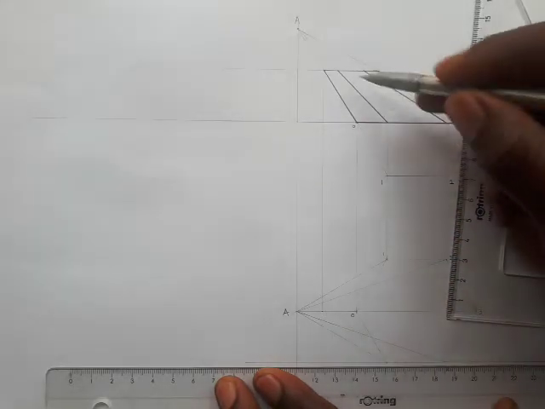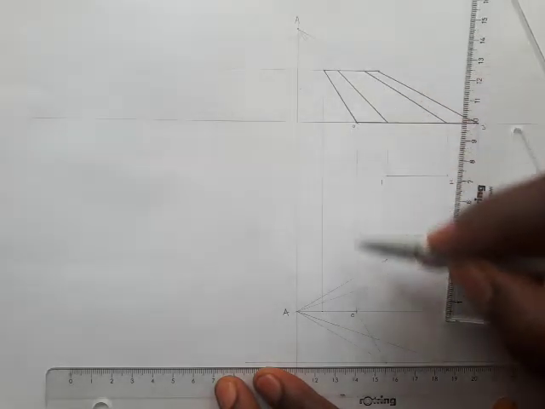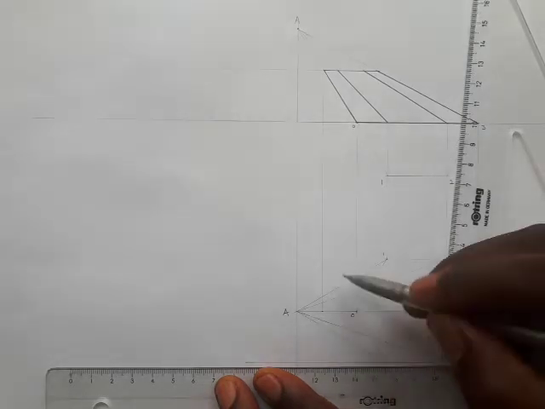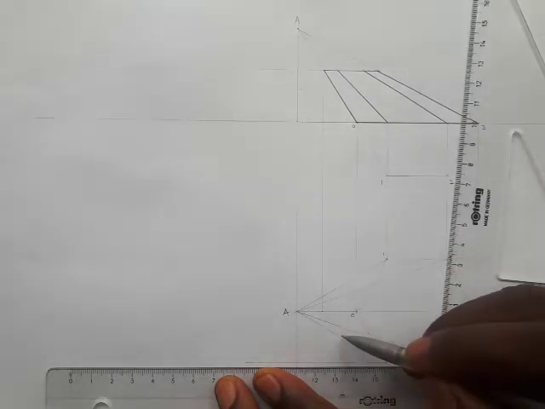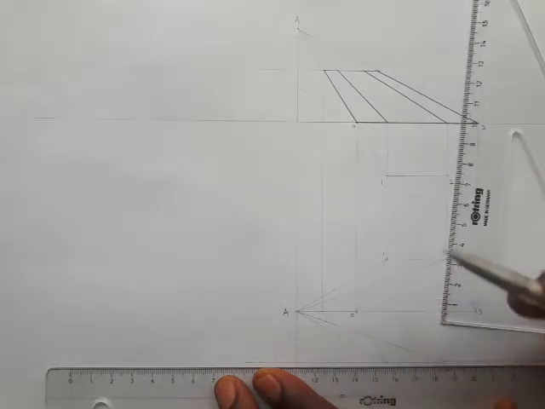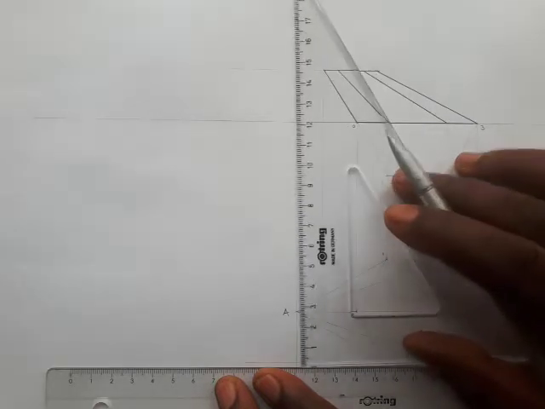Now this is 1, do not forget 1. So I'm going to draw it to cut 1. This is line 1 and this is line 1. So it will cut line 1 here, and it will also cut line 1 at this point. Do you understand? All right, so align again.